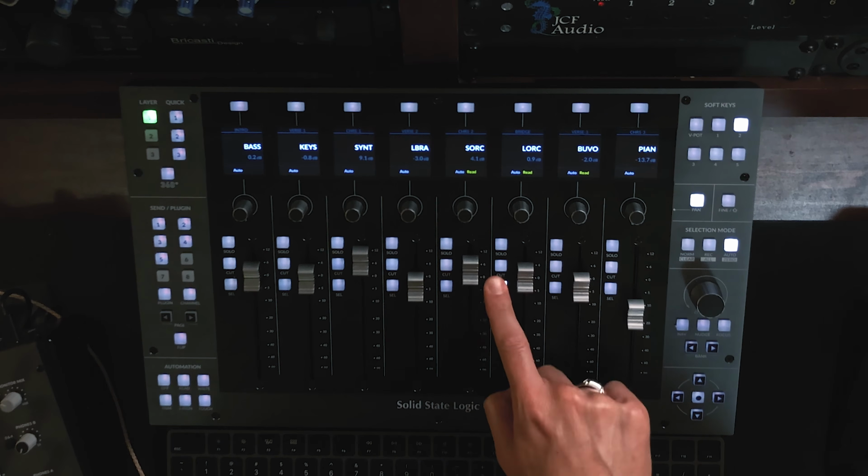One thing I do want to do before we print this is a separate automation point on the long strings soloed on their own, just to give it a little more goose at that end. So I'm going to find that, automate this, just so I can goose it just a little bit before the ending.